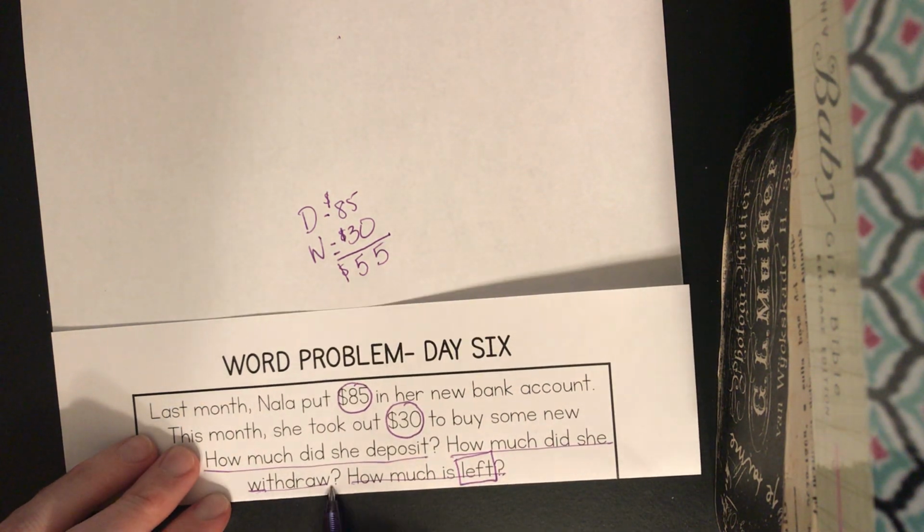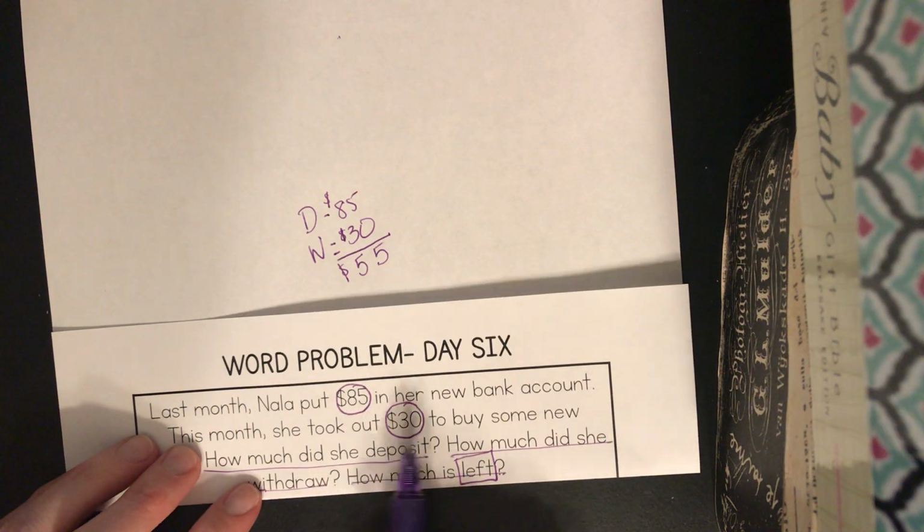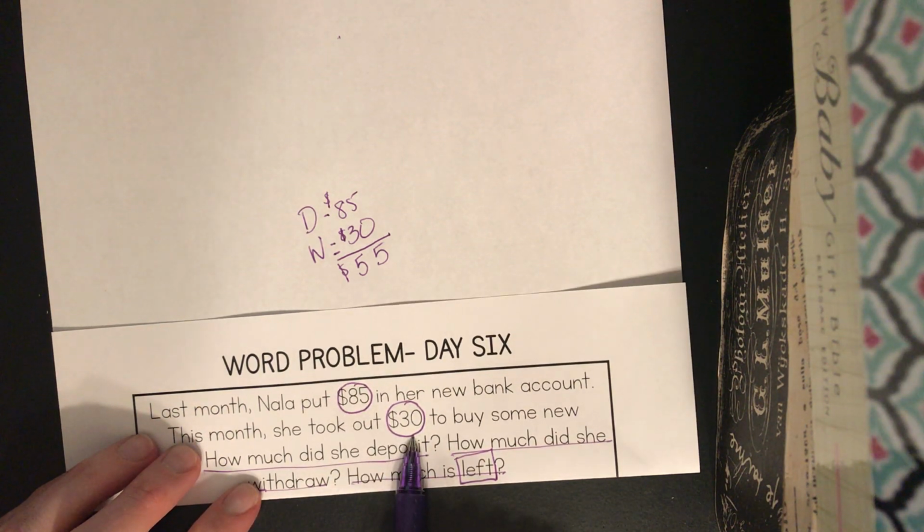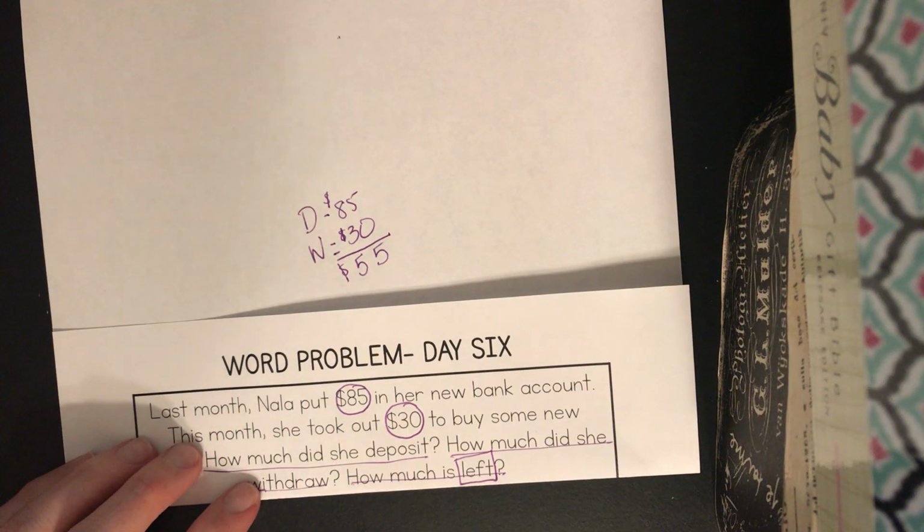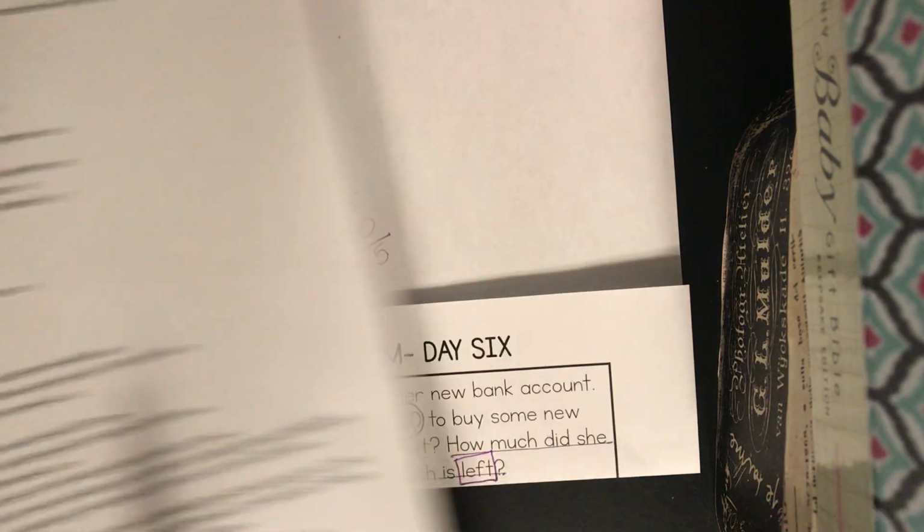Okay, so we just learned 2 new words. Deposit, withdraw. Deposit means to put in. Withdraw means to take it out. So 2 new words that came from our cover sheet.